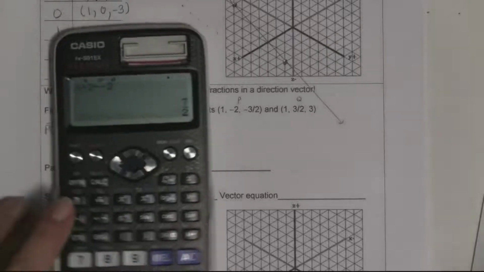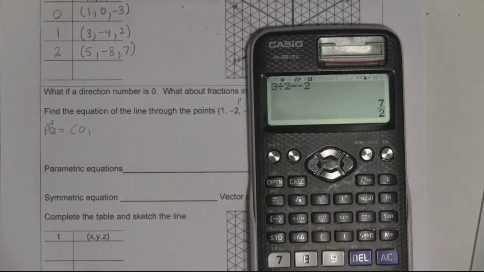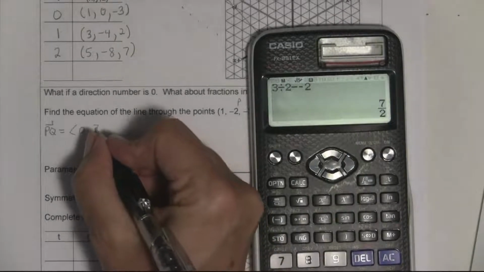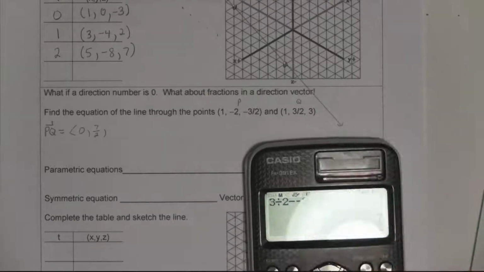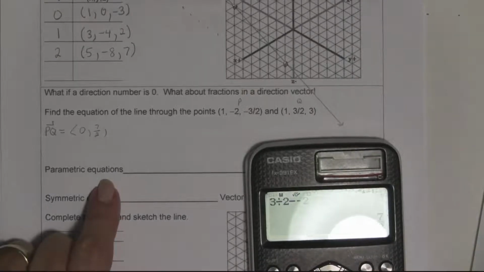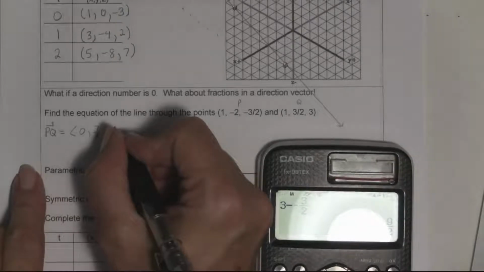So here's my calculator, and I just put that in my calculator. 3 halves minus -2 is 7 halves. Then the last one I want to do is 3. Oh, did I divide? Oh yeah, I did, because I didn't do my fraction. So 3, and then take away negative, I'll do a fraction this time. Take away -3 halves. So 3 plus that, so 9 halves.